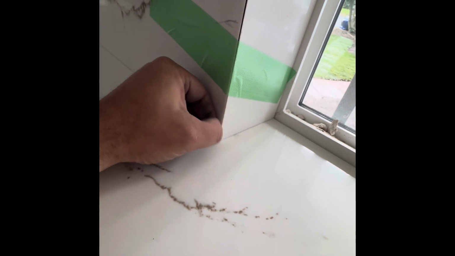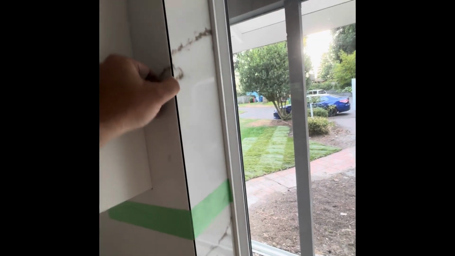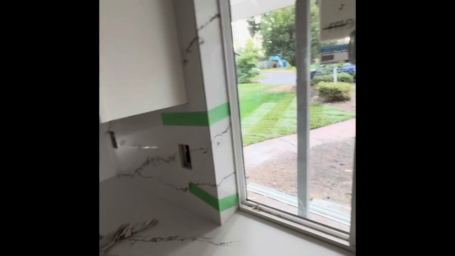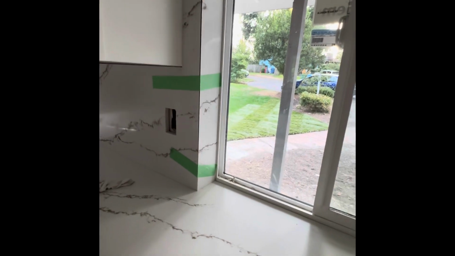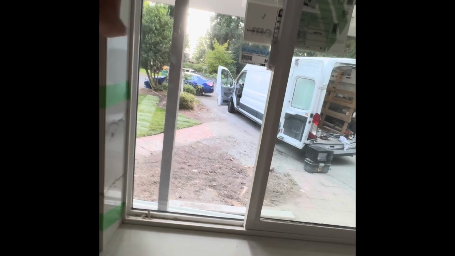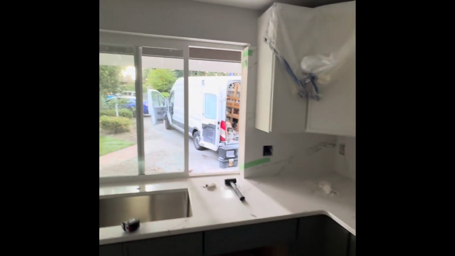Right here it's perfect. Right there is perfect. But in the middle we have like 1/8, probably 3/16, 1/8 here. We can put epoxy just because it's Zula's job, but if you try to do this with another customer, probably they won't accept.